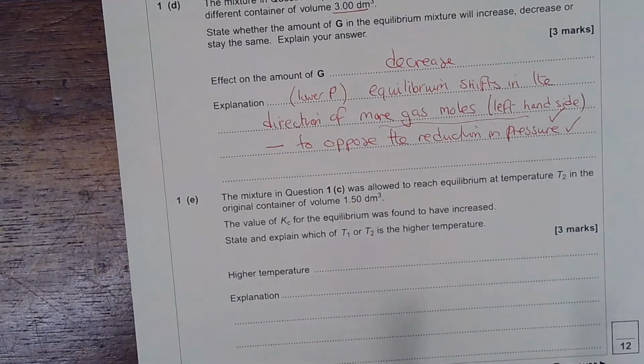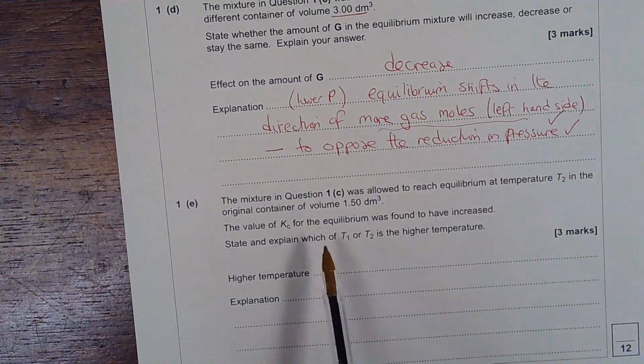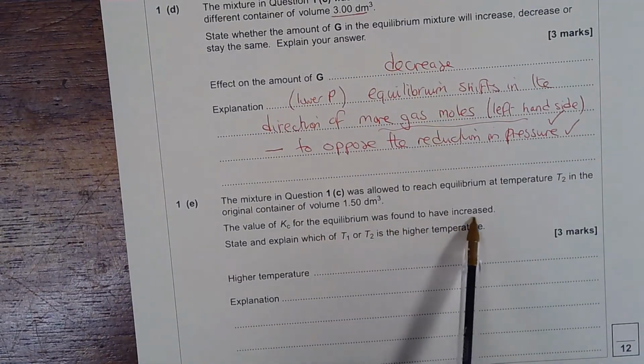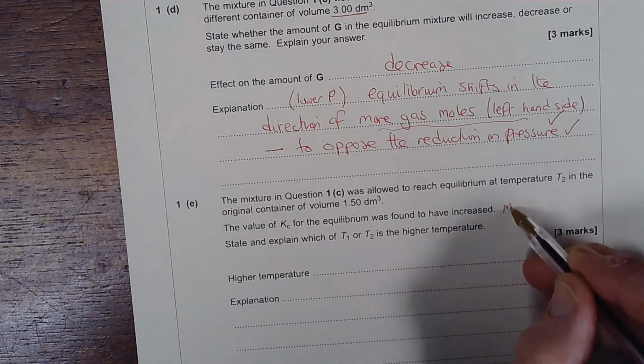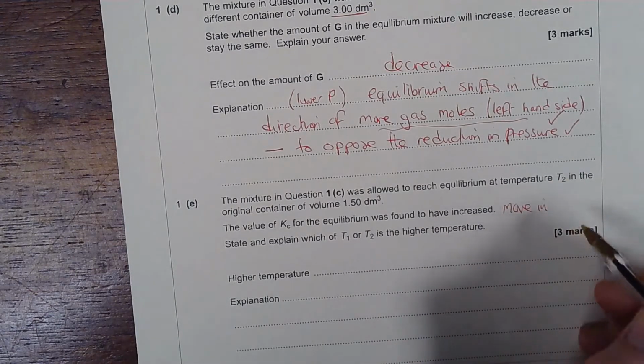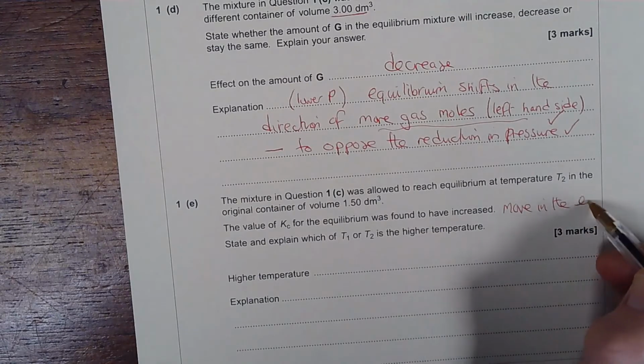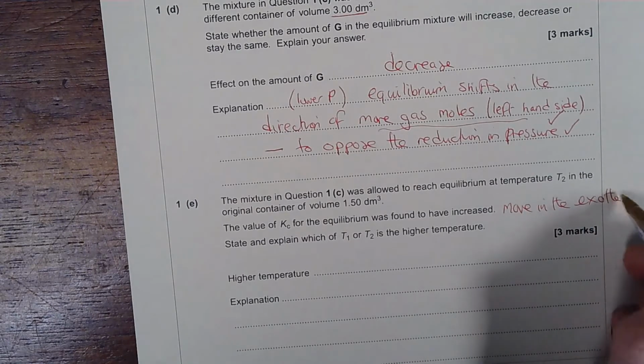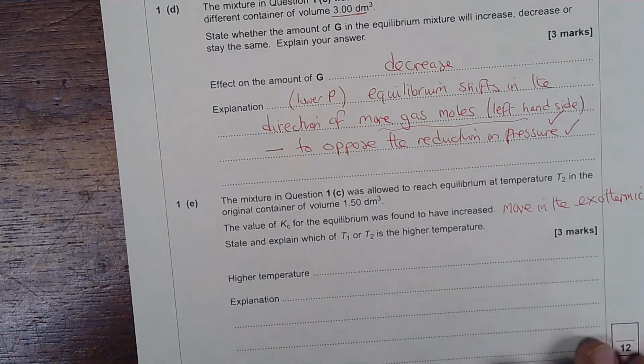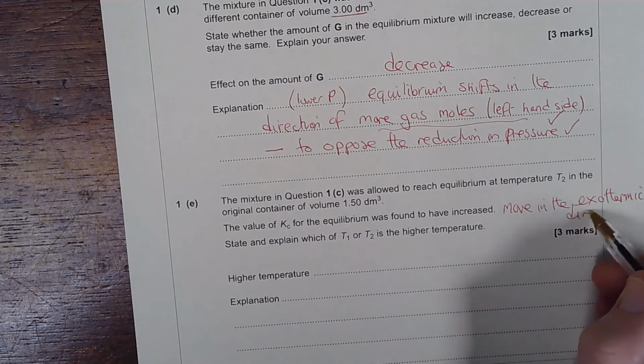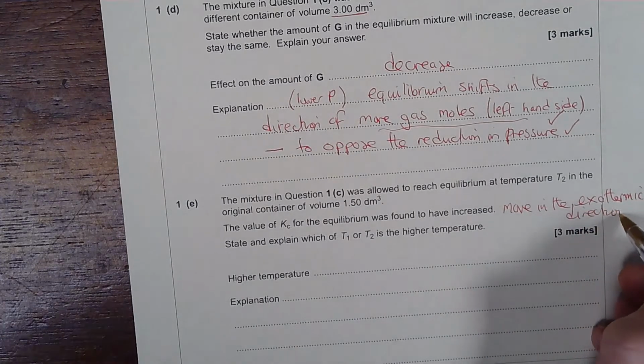So there has been a move in the exothermic direction, which of course must come into the explanation.